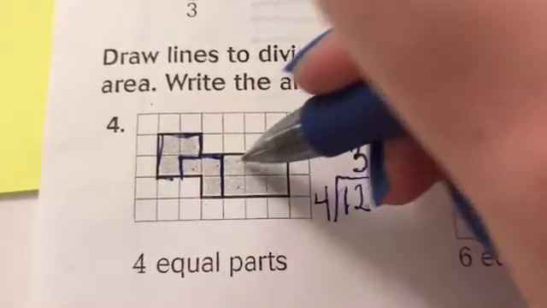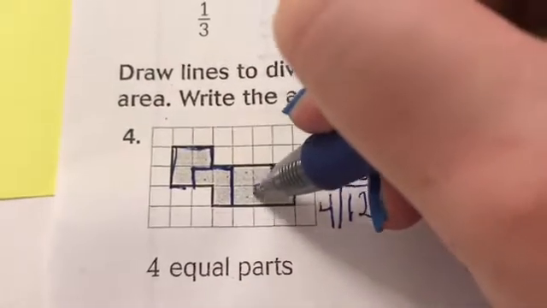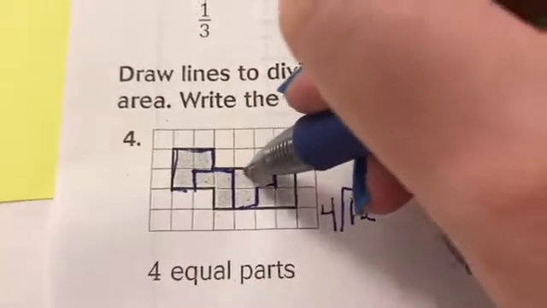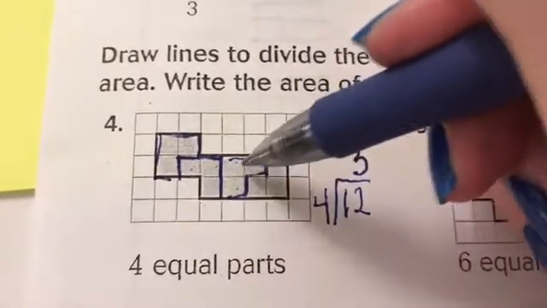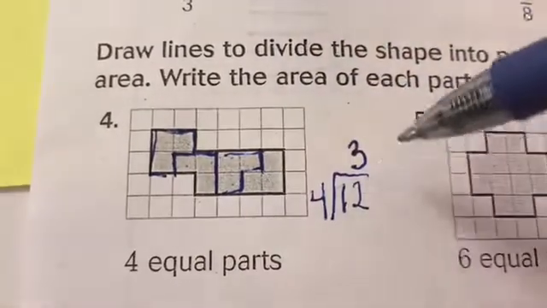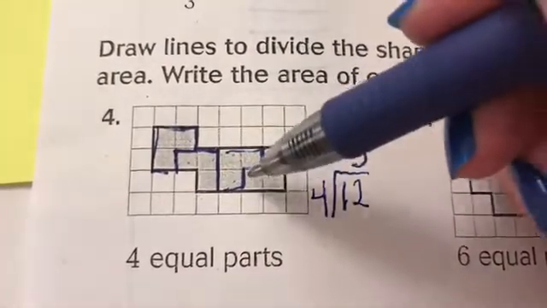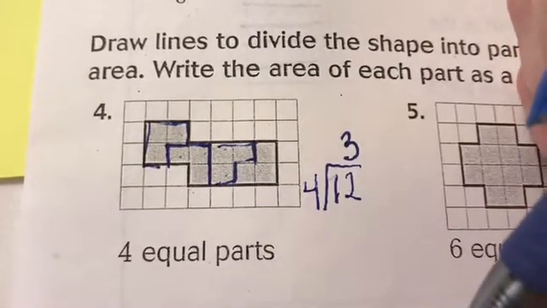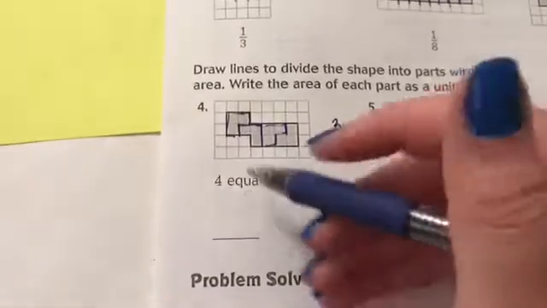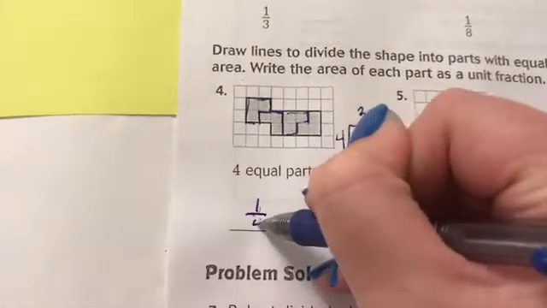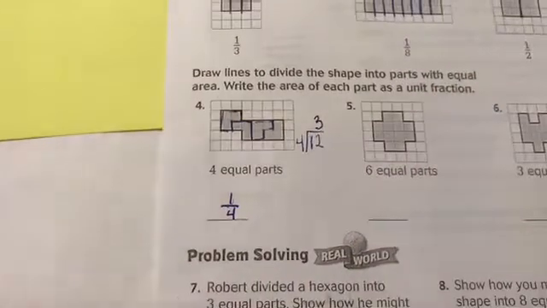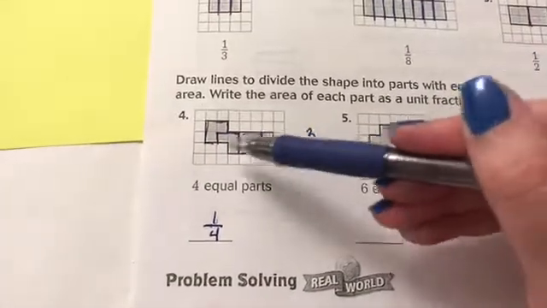How about 1, 2, 3? Which leaves me with one more section right here. So now I have 1, 2, 3, 4 sections, and they each contain 3 squares. So our fraction would be 1/4, because I divided these into 4 parts.